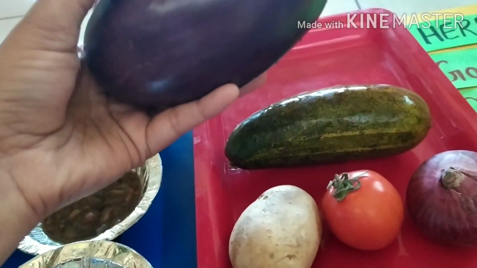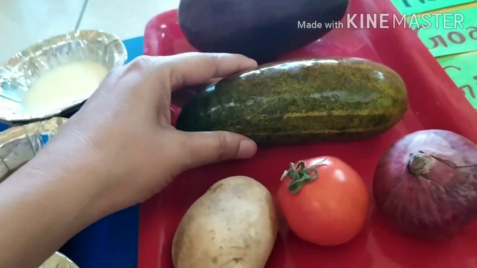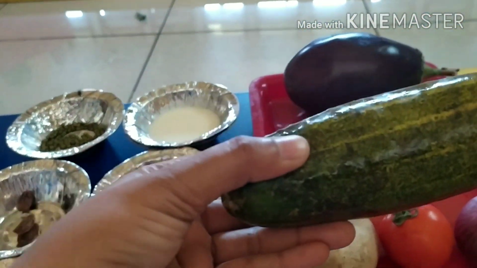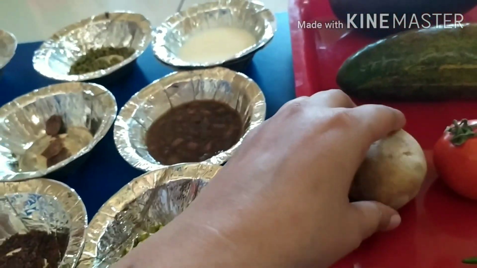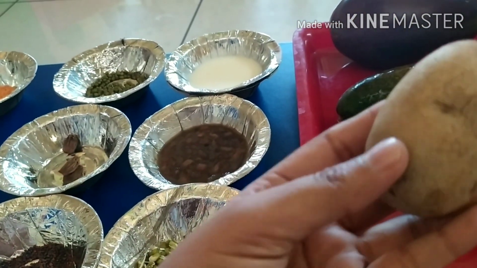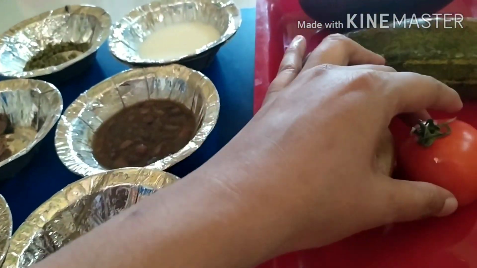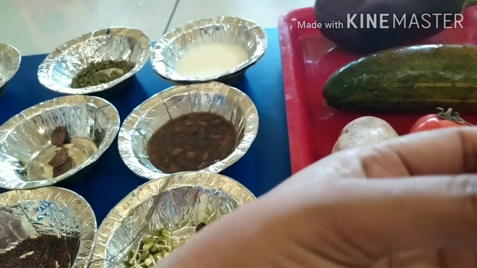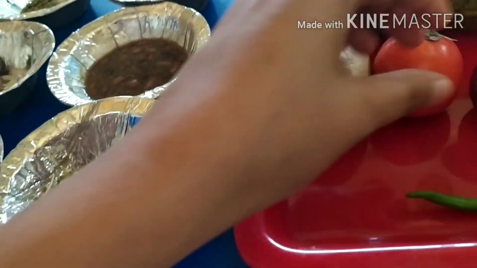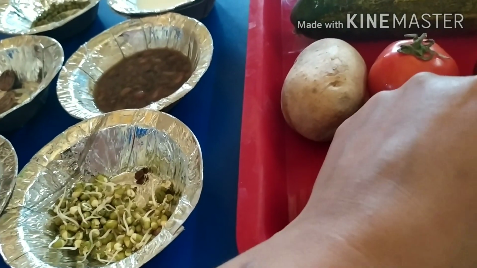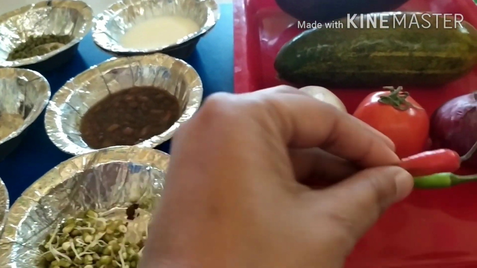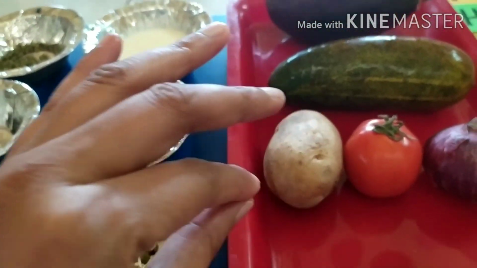This is the fruit part of a plant. Similarly, the cucumber is also the fruit part of a plant. Then potato, that is the stem part. Then tomato, fruit part. Onion is a root part. And these chilies are the fruit part of a plant which we use to eat.